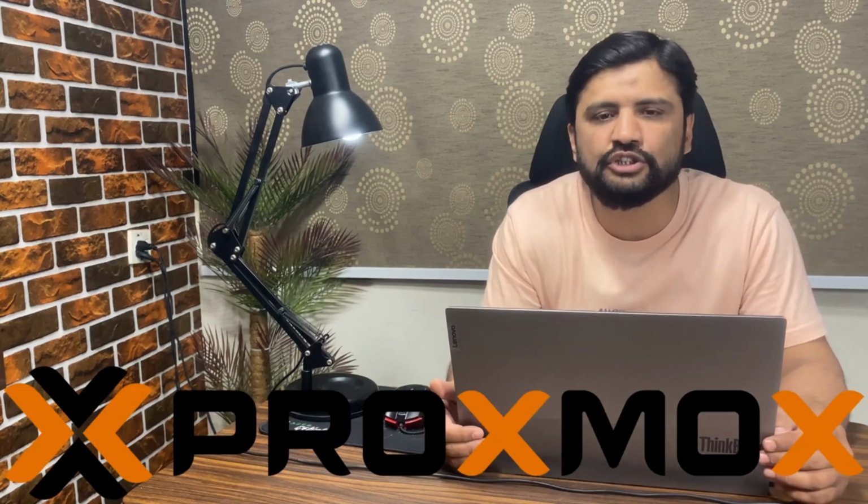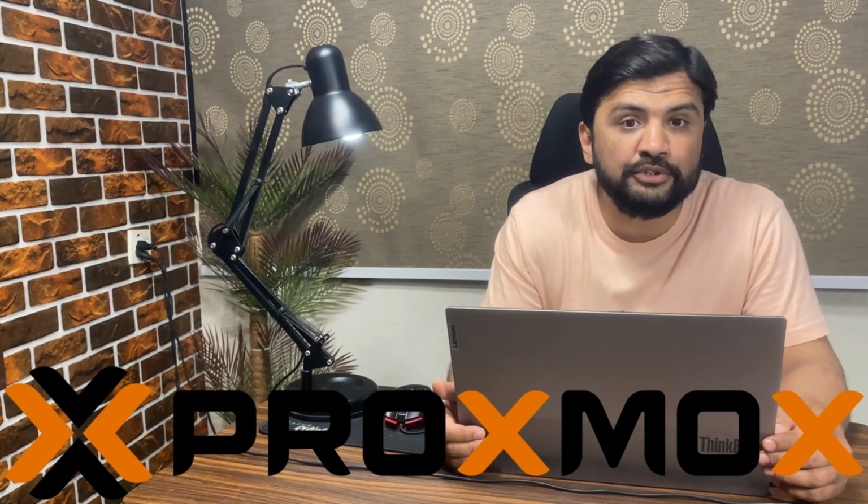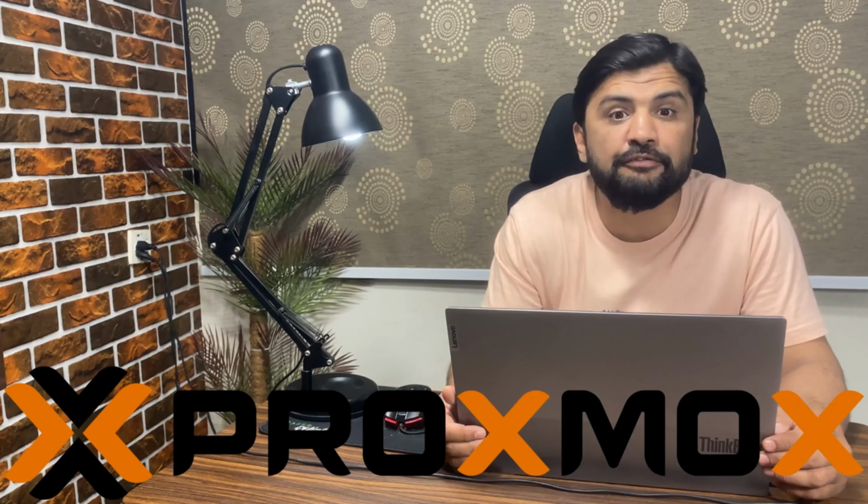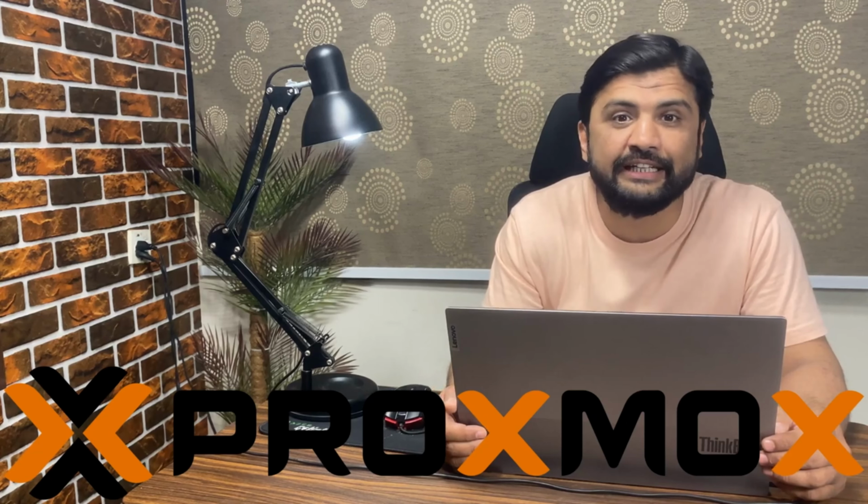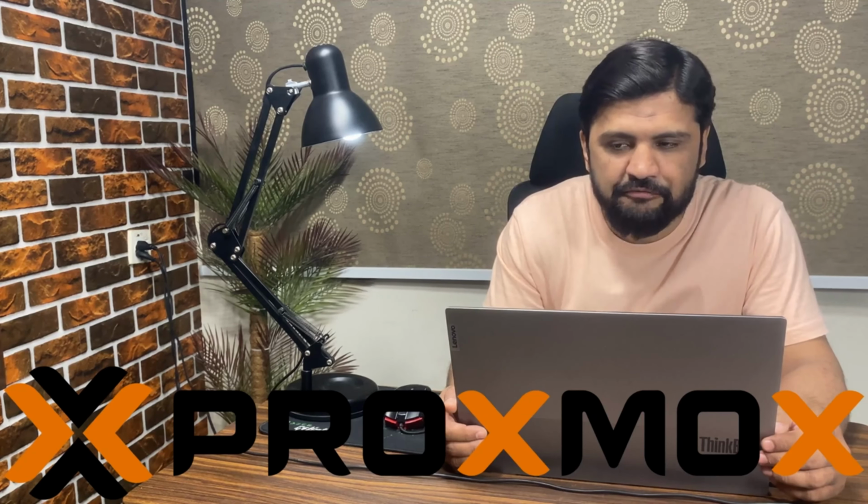But when we are going with the industry, we need to identify the real information about all the technologies which we generally implement in our data center. So when I talk about Proxmox VE, yeah, it's true that it's an open source solution, and it's free of cost without any licensing fee or any licensing subscription.